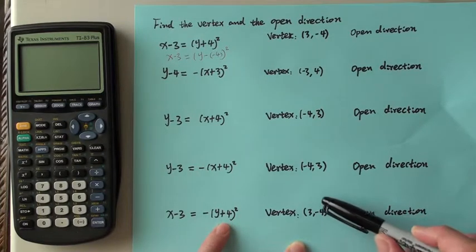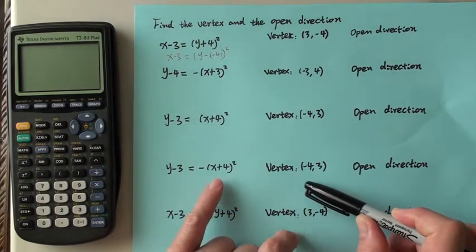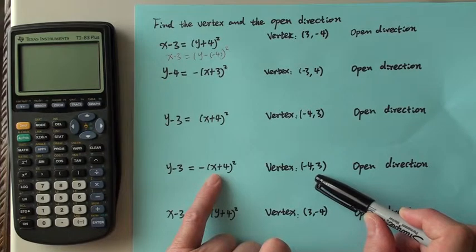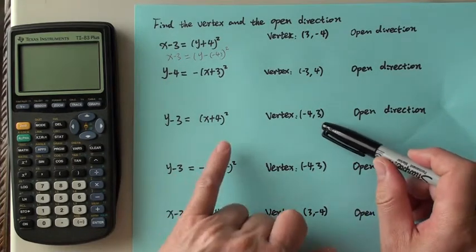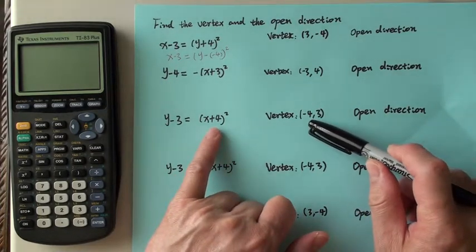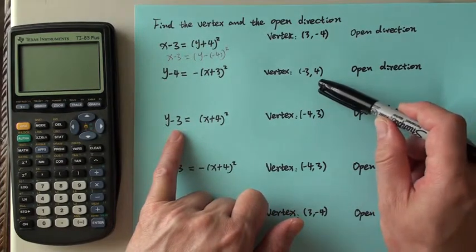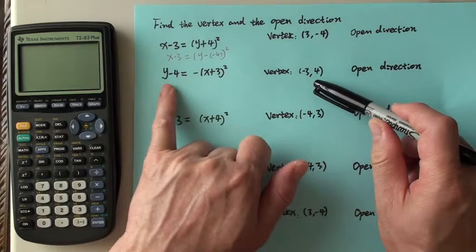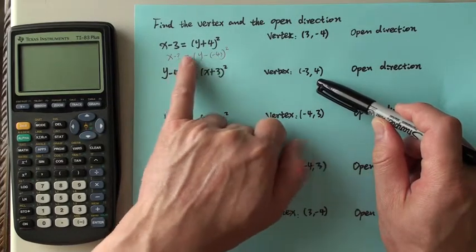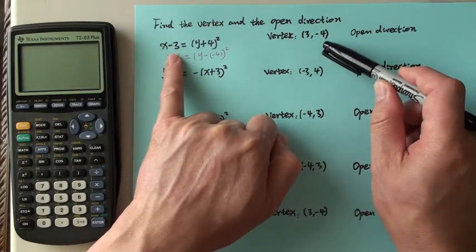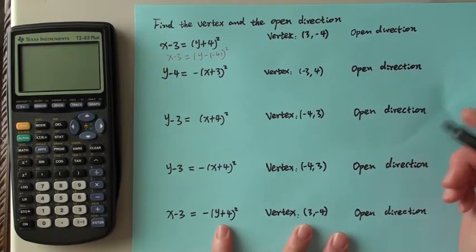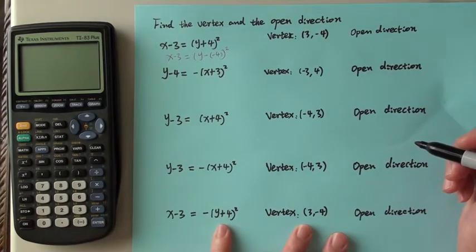Let's check one more time. Negative, positive, negative, positive, and then negative, positive, positive, negative. That's correct.